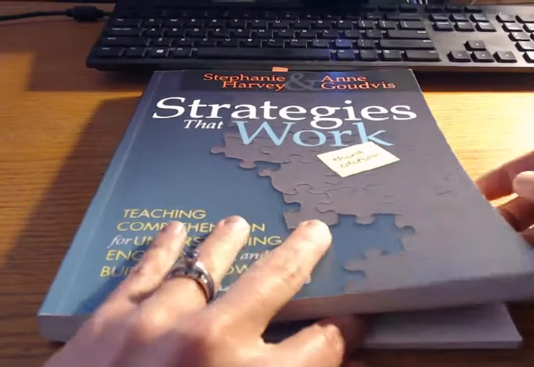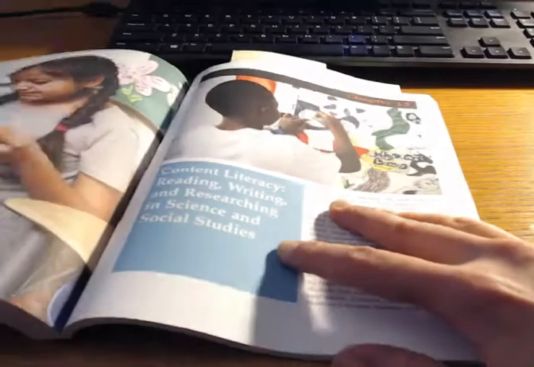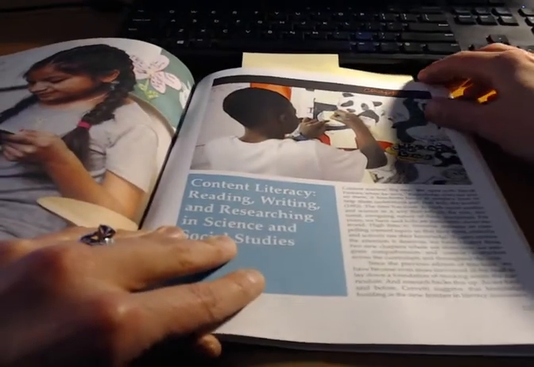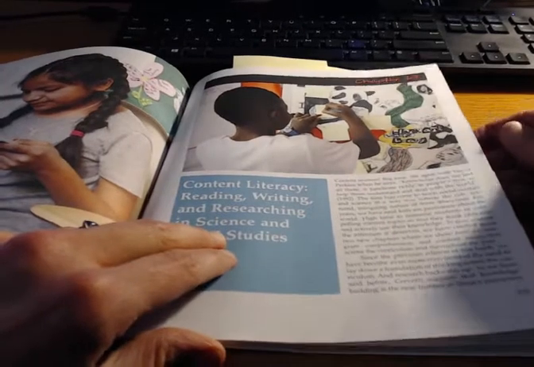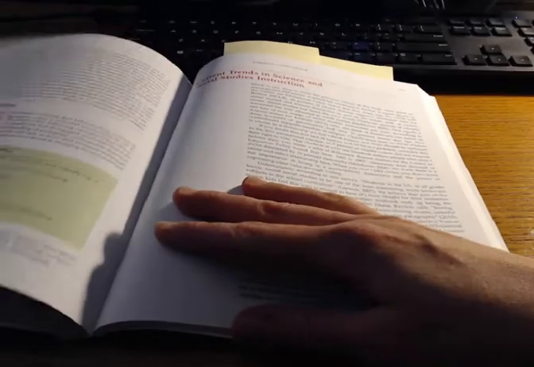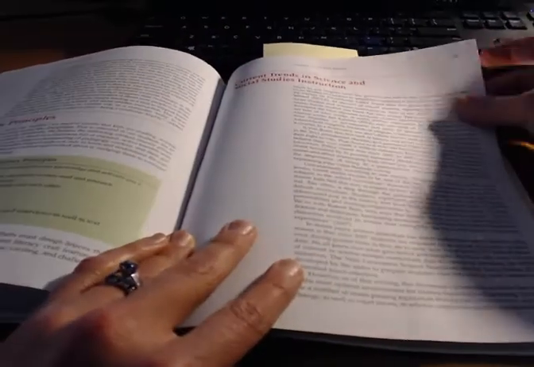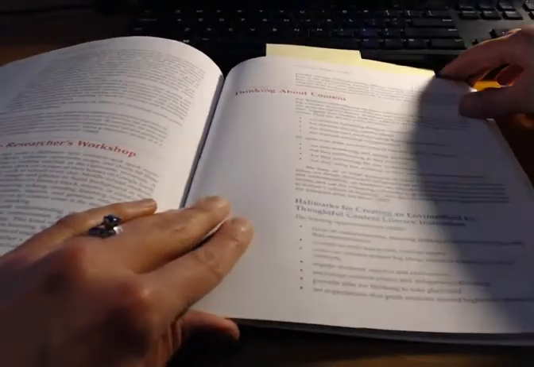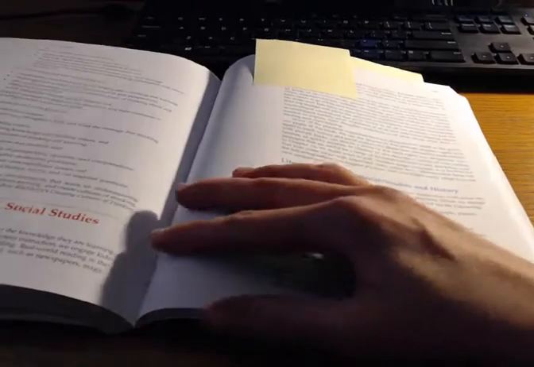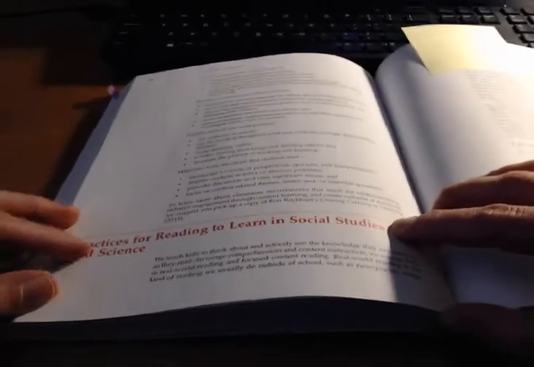Okay? So in your Strategies That Work book, in chapter 13, I would like everyone to read the introductory part. So that's 235, and go all the way through until 240, okay?